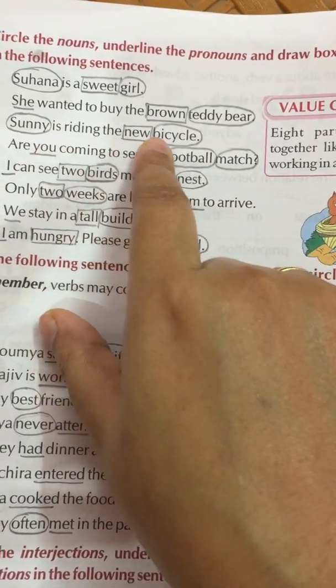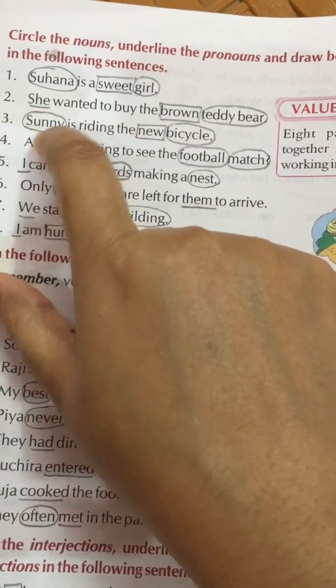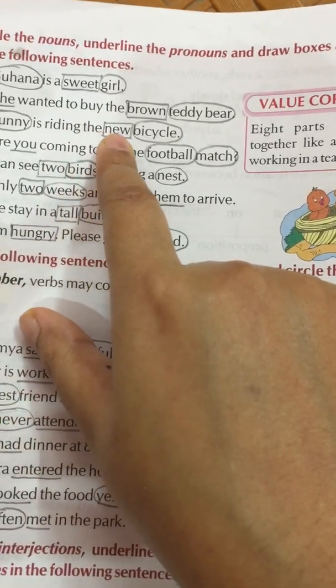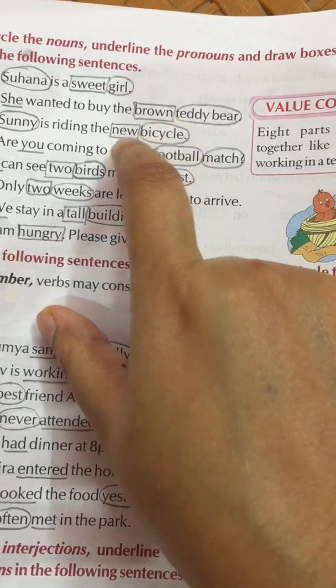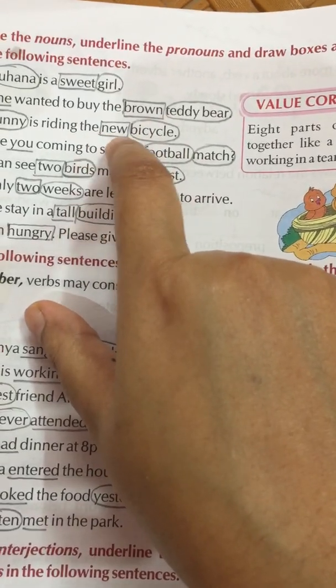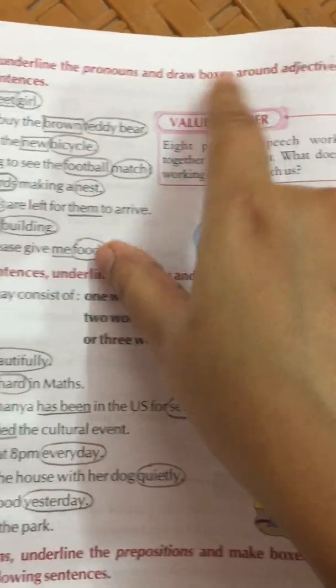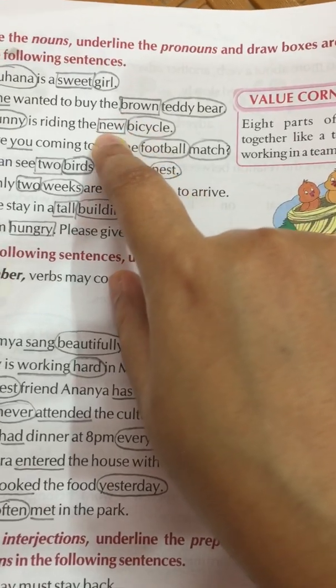Sunny is riding the new bicycle. Sunny is the name, so we have circled. Is riding the new bicycle. Bicycle again a noun, we have circled it. What type of bicycle it was? New. So new is an adjective, so we have made a box around it.